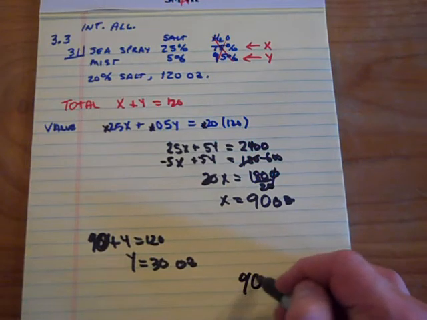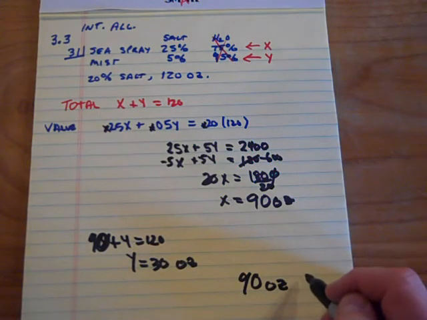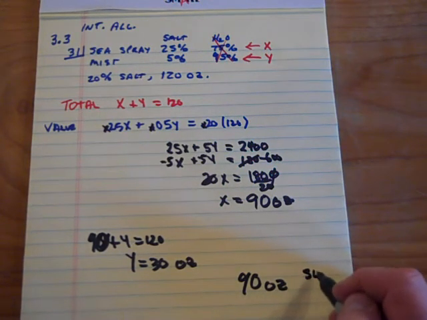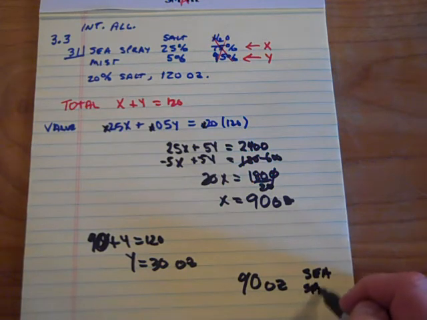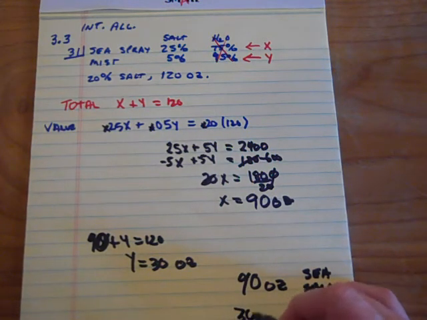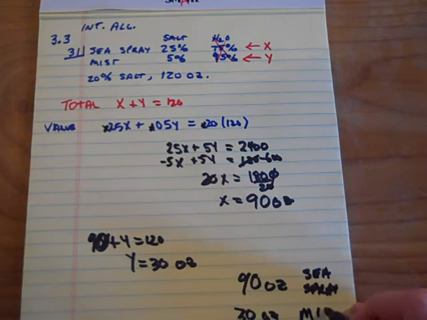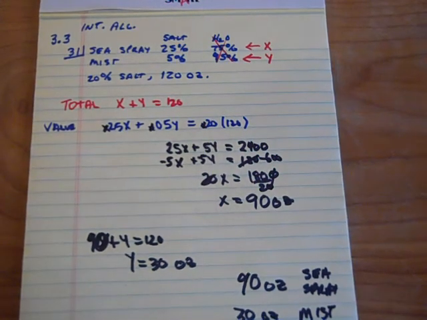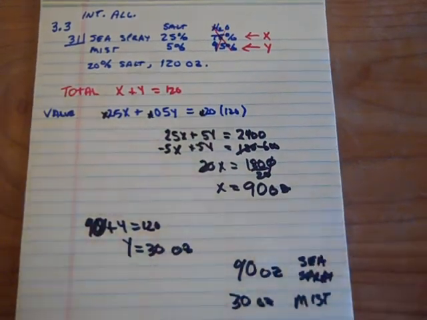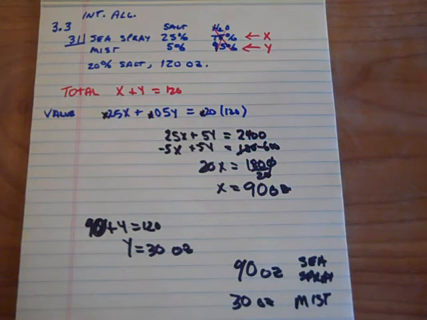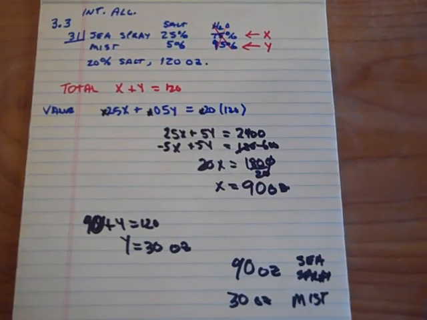So it's 90 ounces of sea spray and 30 ounces of sea mist, which I'll just call mist. And that's how I would write the answer. Don't write 90, 30. It's not a point. Keep practicing. Again, total and value equations, so you can get both.